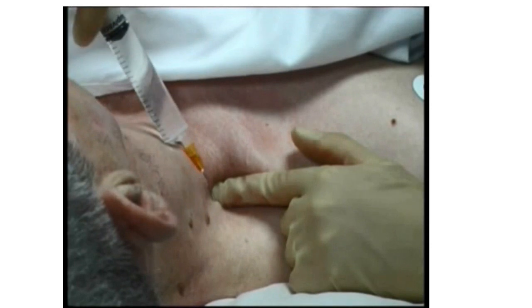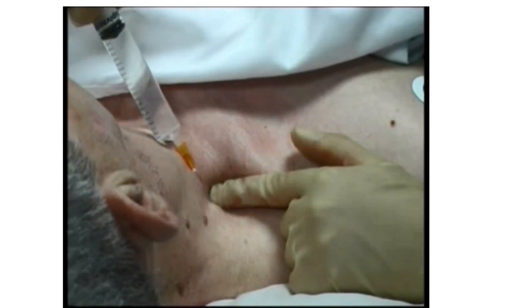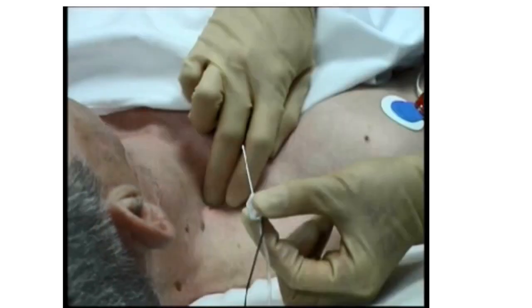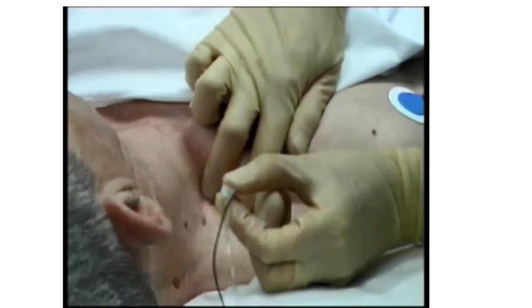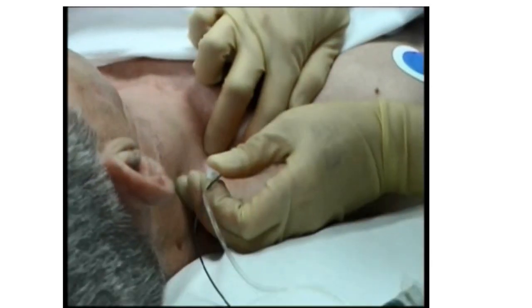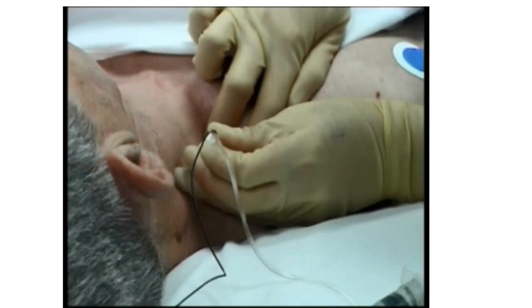Now this is a right-sided block. Now this may be difficult for people who are very right-handed, which I am. But even I, right-handed though I am, have learnt to have the needle in my left hand.